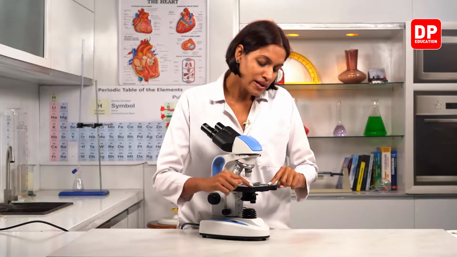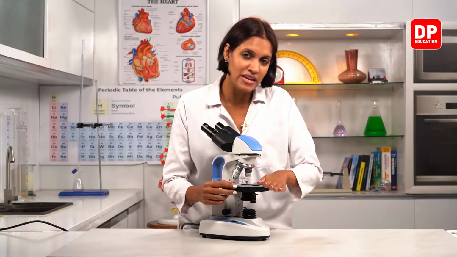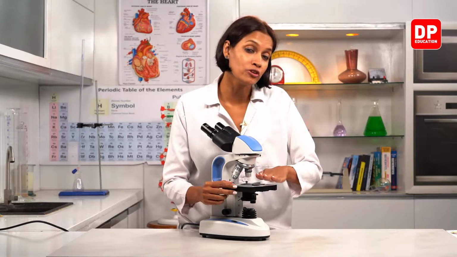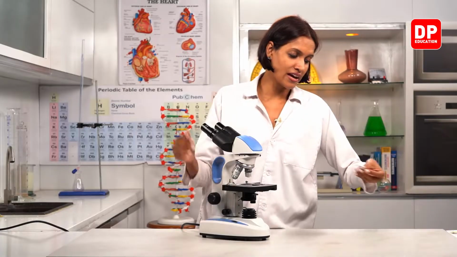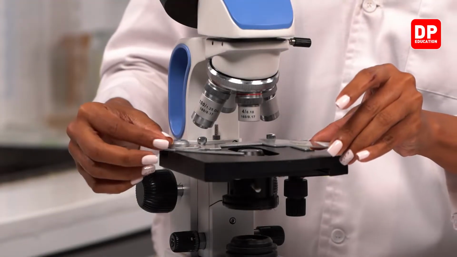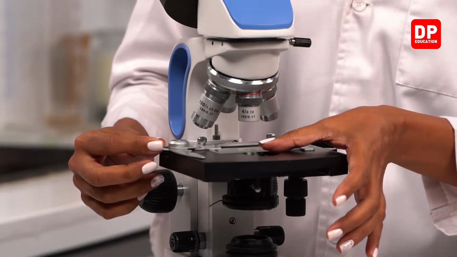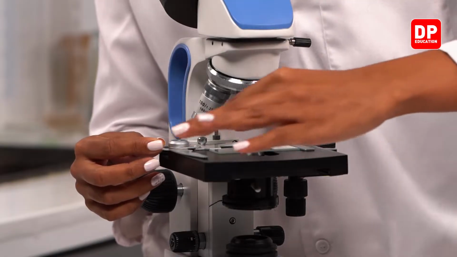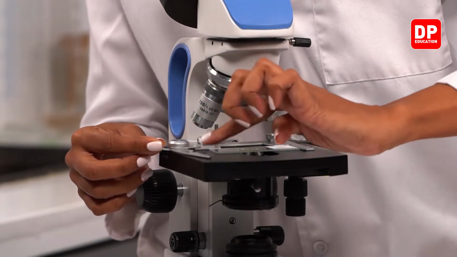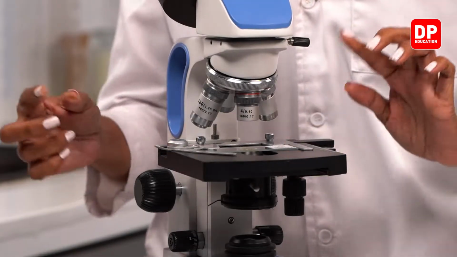Now, what is this part, children? This is called the stage. This is where we place the specimen or our object. Here I have a slide. This is a permanent slide with a specimen. Then I have to place this slide on this stage, and after placing it I have to fix it with this stage clip. It will not move here and there then, right?